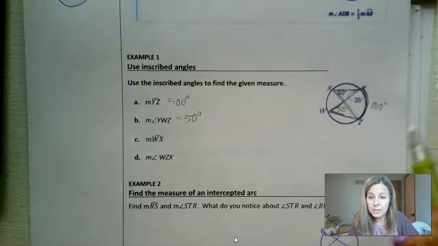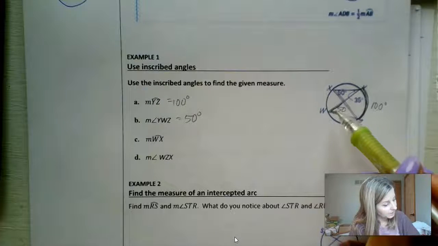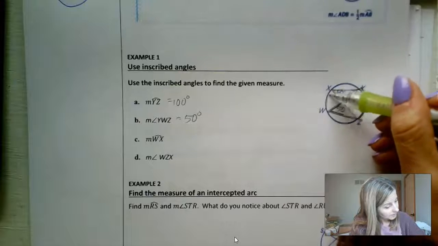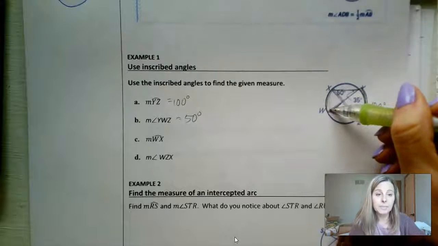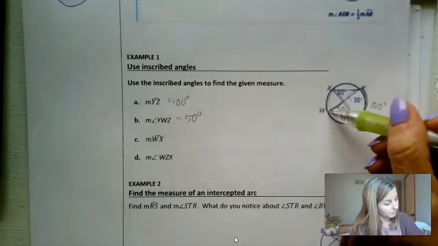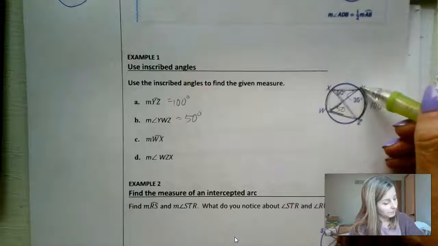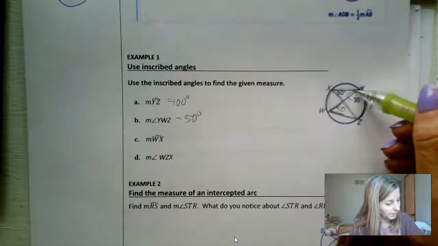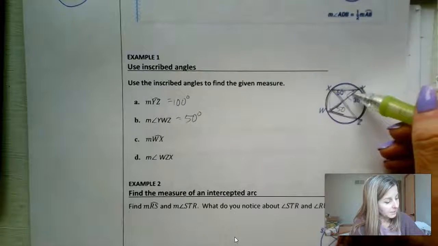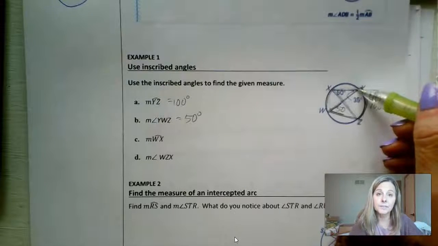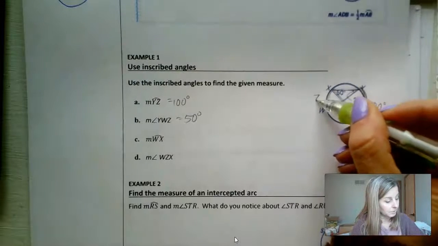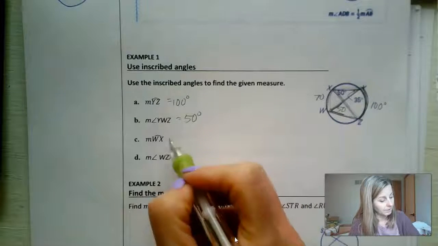Find the measure of arc WX. So here is arc WX. I need to trace it back to an inscribed angle. So if I trace it back to angle X right here, that doesn't help me. No, I'm sorry, it does. There's the 35 degree pointing on there. So if this angle is 35 degrees, remember that the arc is twice that amount. So I can double 35 and get 70.